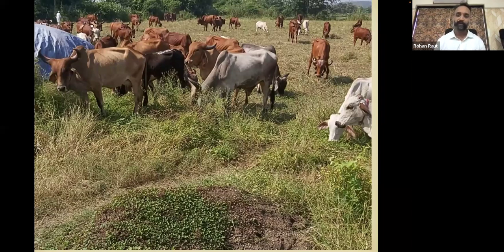At the right corner you can see a small hill. That is my jungle. After grazing in this land, after eating all the weeds from these crops, they used to go into the jungle.